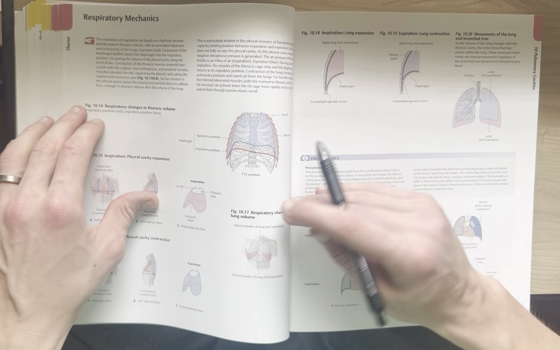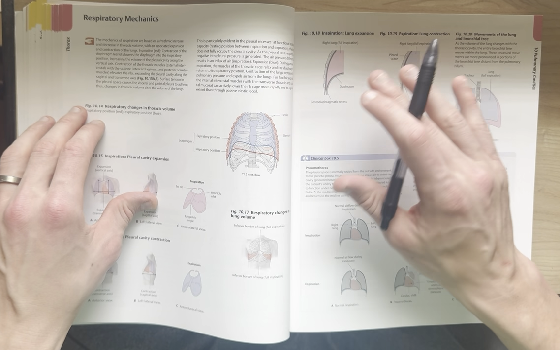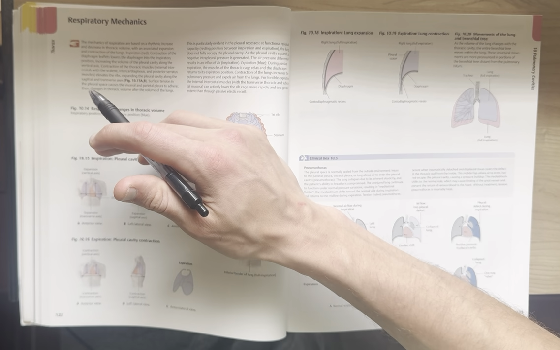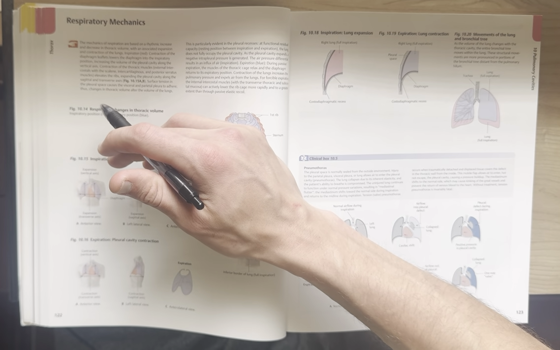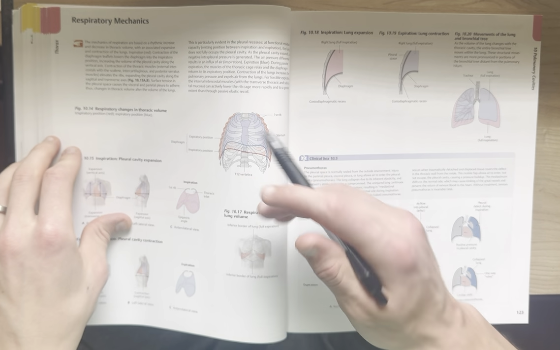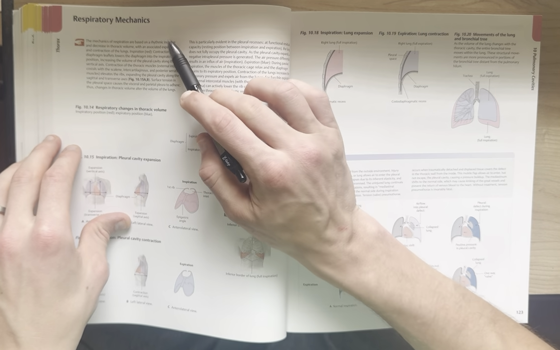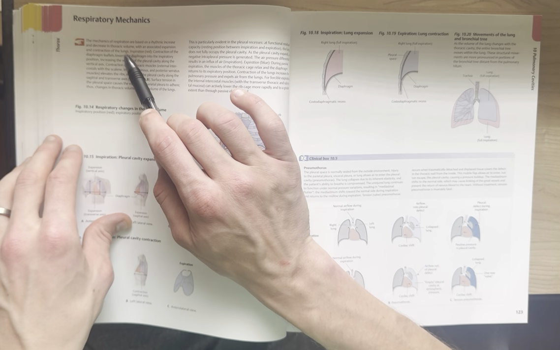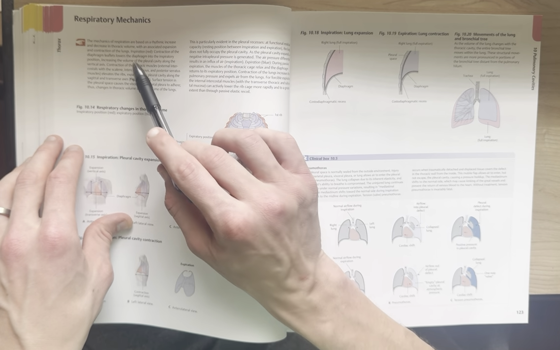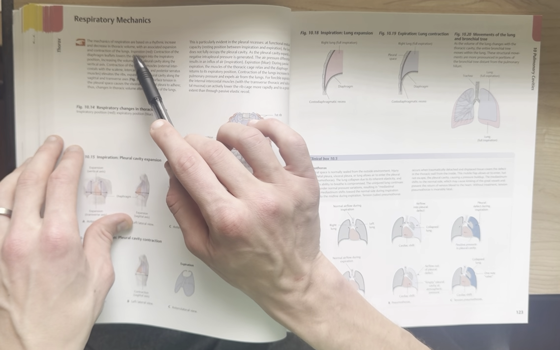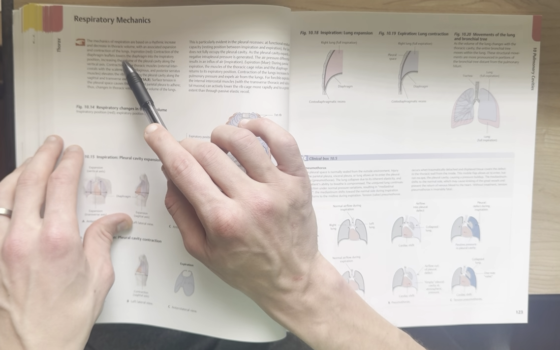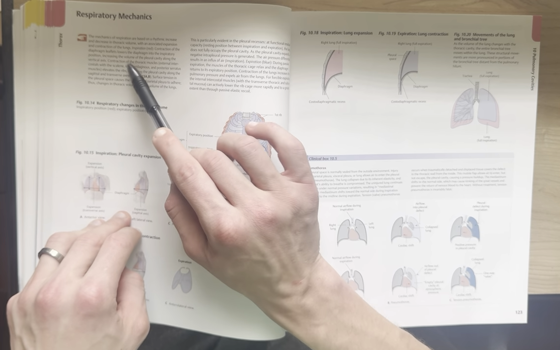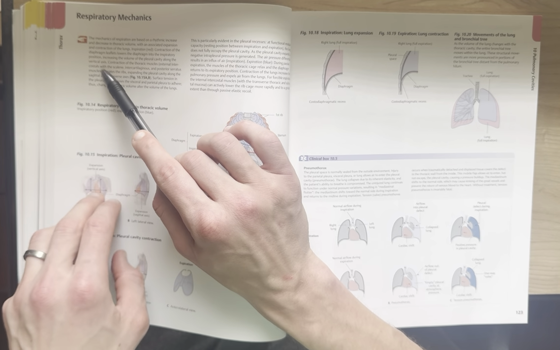Okay, respiratory mechanics. We talked about this a little bit in the section about the diaphragm, but it warrants reviewing again. Okay, so we got a paragraph here, so bear with me. The mechanics of respiration are based on a rhythmic increase and decrease in thoracic volume, with an associated expansion and contraction of the lungs. With inspiration in red, contraction of the diaphragm leaflets lowers the diaphragm into the inspiratory position, increasing the volume of the pleural cavity along the vertical axis, so it goes down.